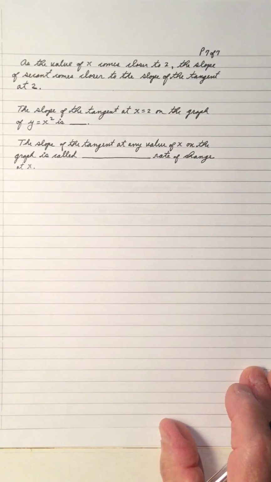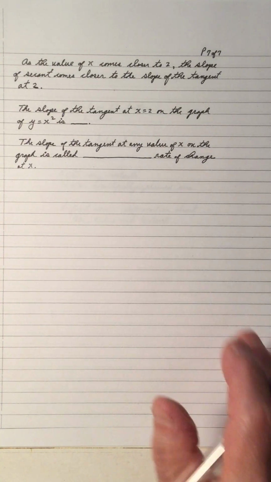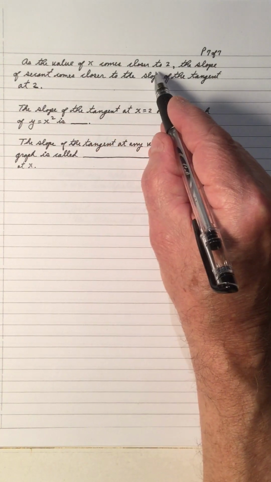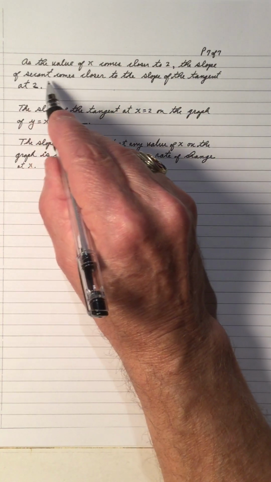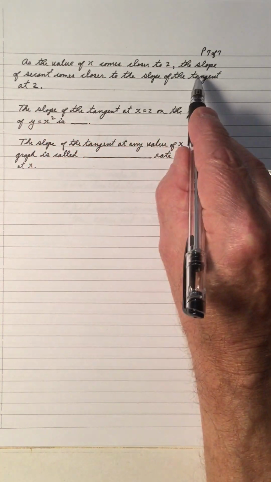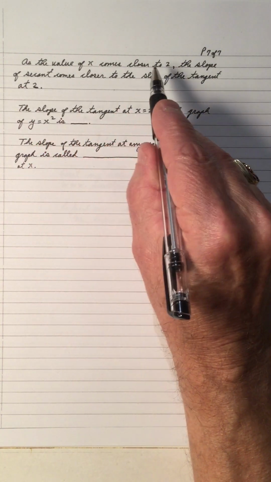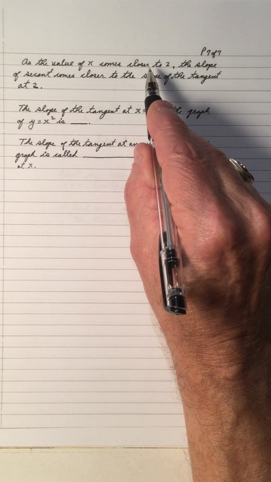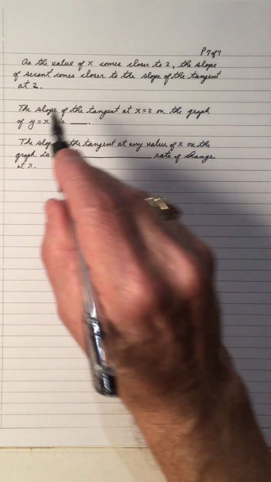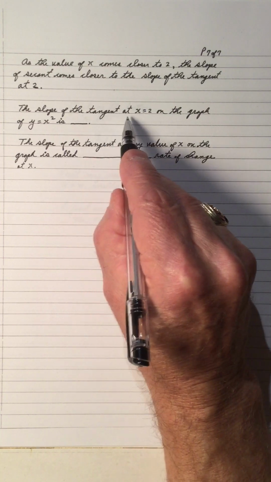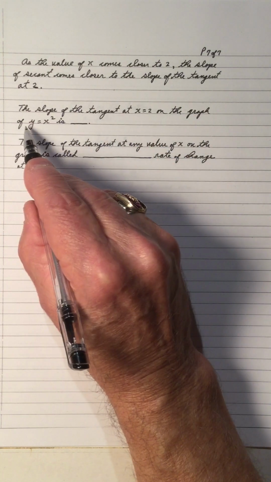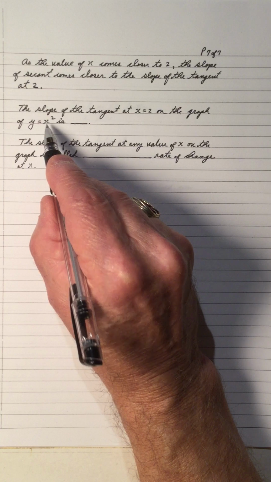So let's look. As the value of x comes closer to 2, the slope of the secant comes closer to the slope of the tangent. So the closer I get to 2, the secant is becoming the tangent. So the slope of the tangent at x equals 2 on the graph of y equals x squared.